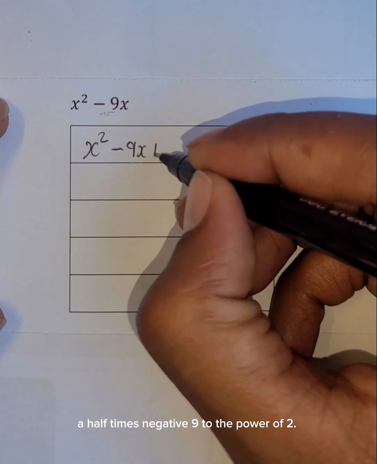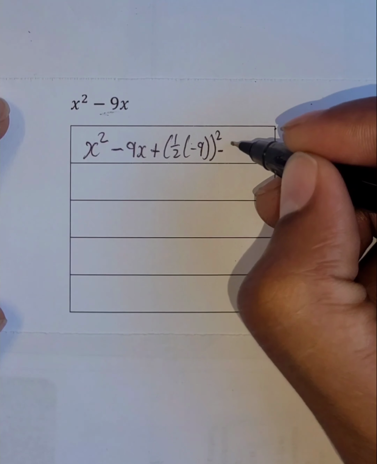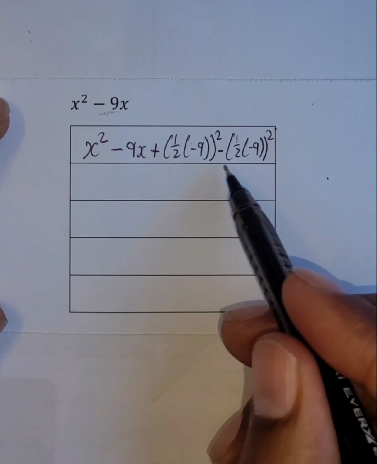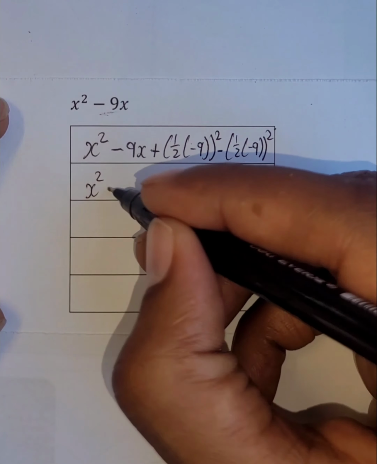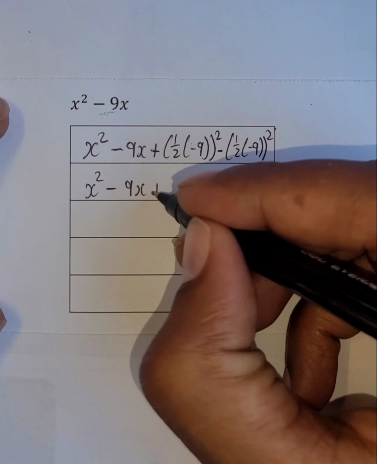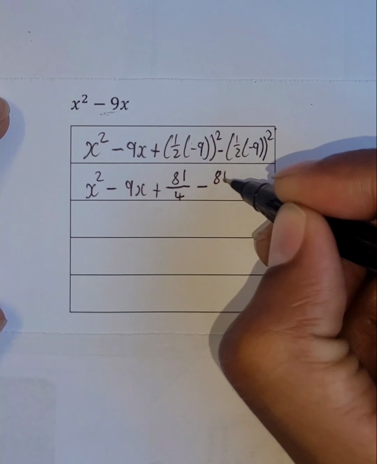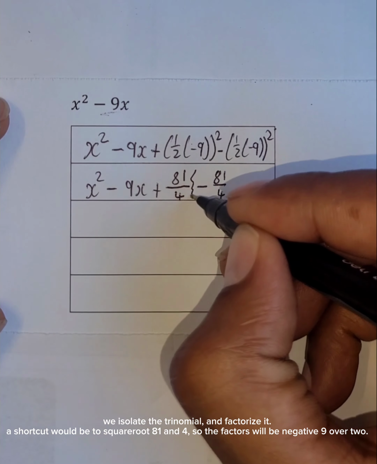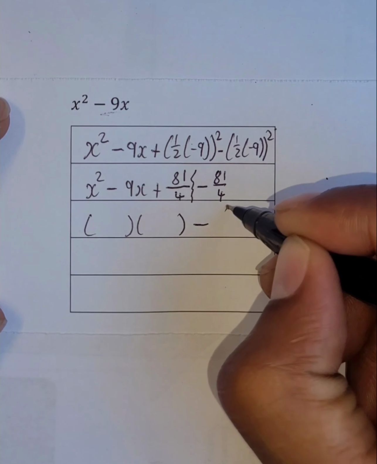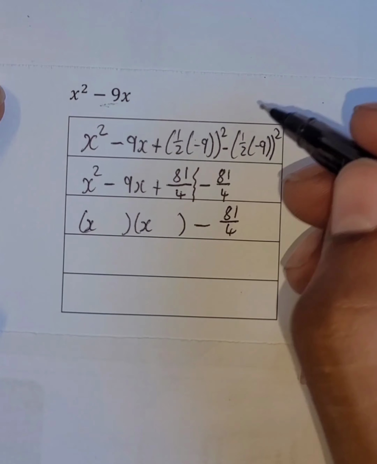A half times -9 to the power of 2. We isolate the trinomial and factorize it. A shortcut would be to square root 81 and 4, so the factors will be x - 9/2.